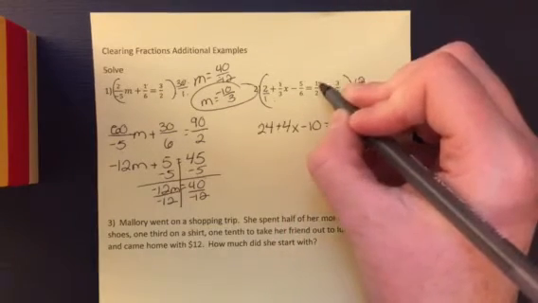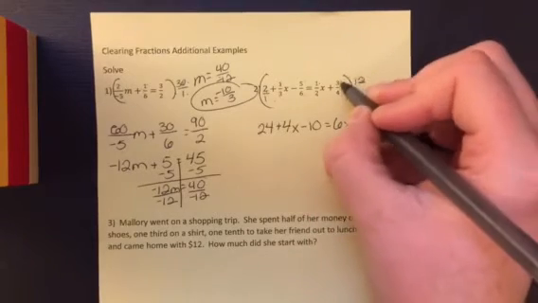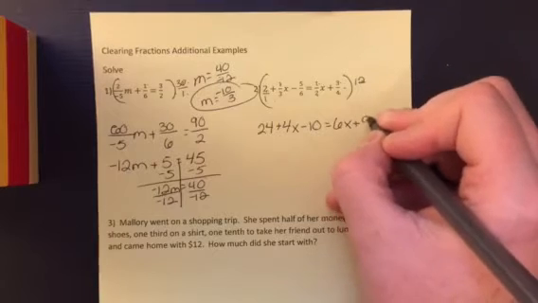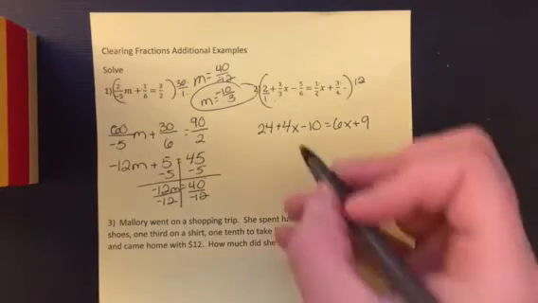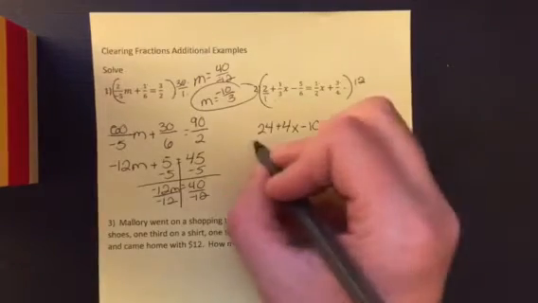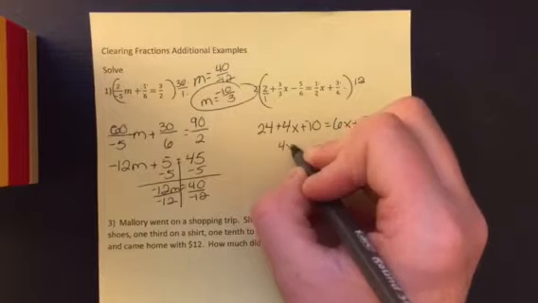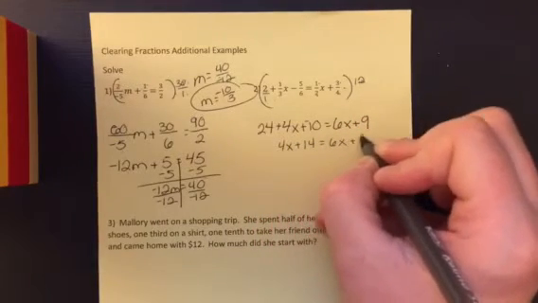12 times 1 is 12, divided by 2 is 6, so 6x. 12 times 3 is 36, divided by 4 is 9. Let's see, I hope I did all my math right there. Okay, now I can simplify this side a little bit. So that is 4x plus 14 equals 6x plus 9.